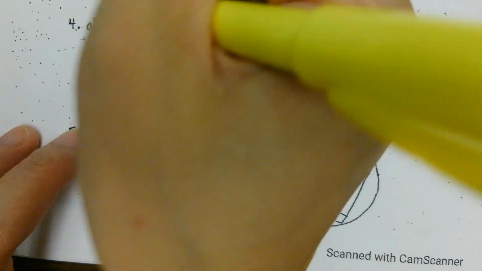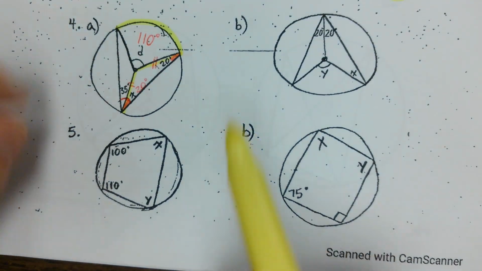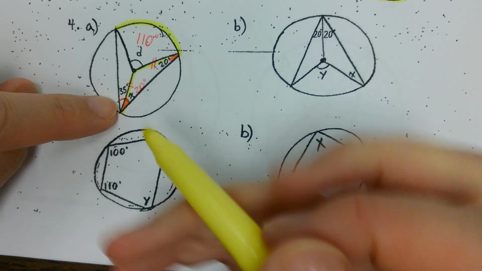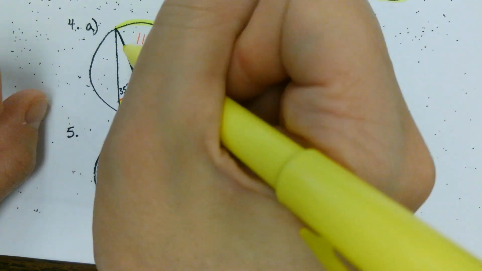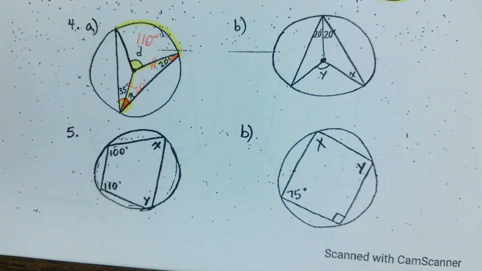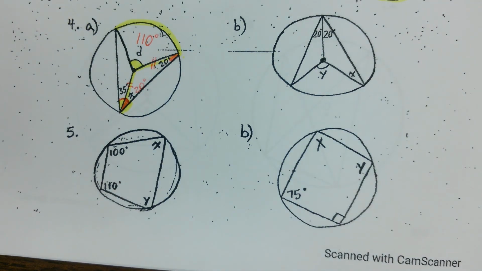All right. So your arc is here. If your arc is there, that means this is your inscribed angle, which makes this your central angle. So if this is 55, then this is 110. Okay.